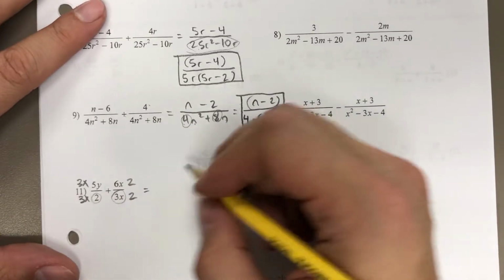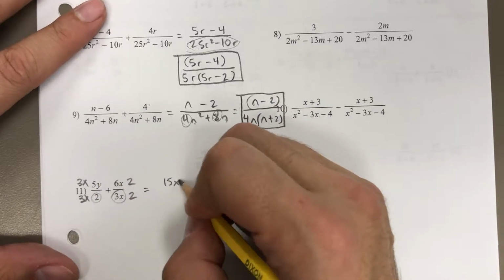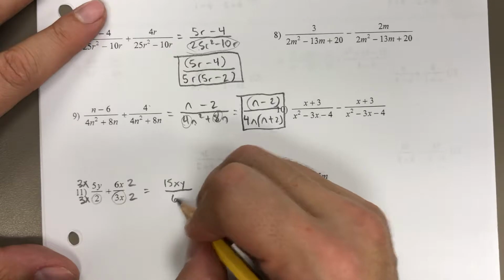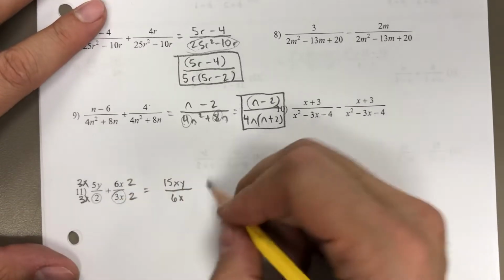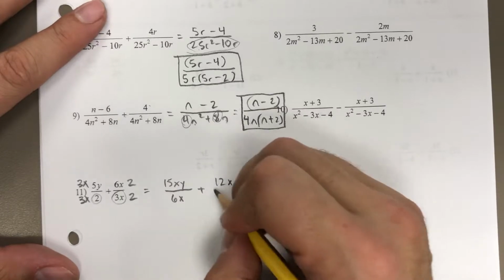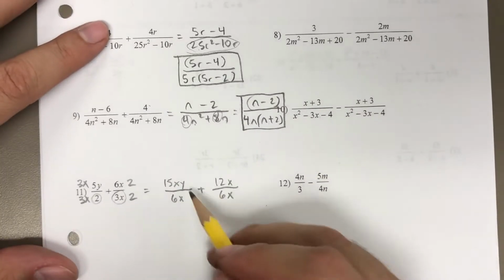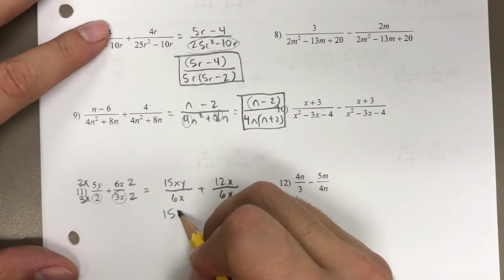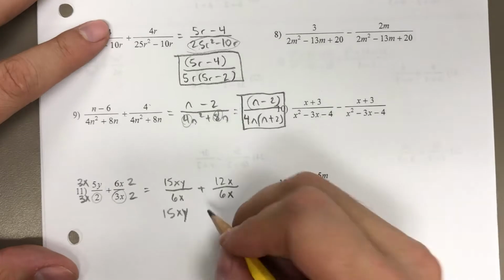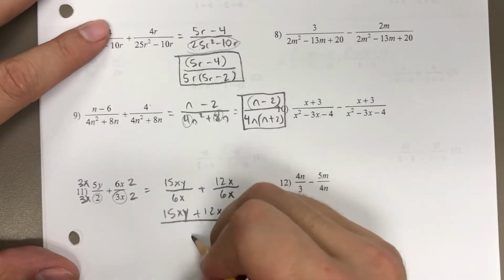So I just multiply straight across. 3x times 5y is going to be 15 because that's 3 times 5. And then x times y is just xy. And then in the bottom, 3 times 2 is 6. So I got 6x in the bottom. And then let's see here. I've got 6x times 2, which is 12x. And then 6x in the bottom. And then I'm going to add across the top, so we've got 15xy. And then, since there's not an xy here, it's just going to be plus 12x. And then that whole thing is over 6x.